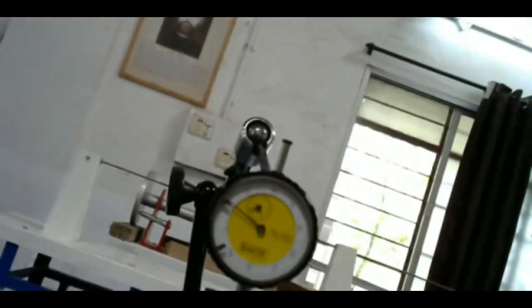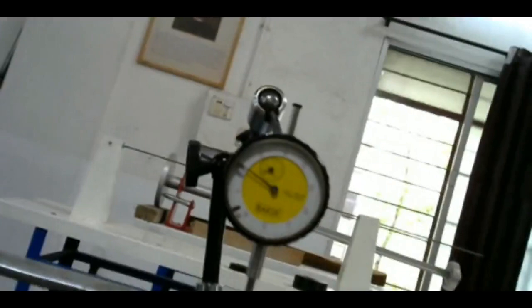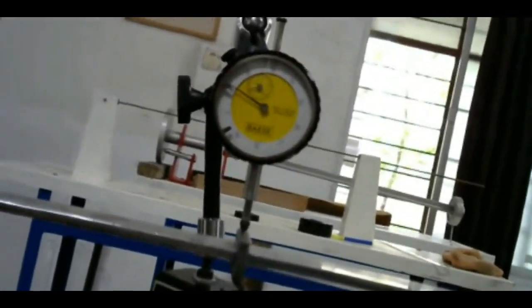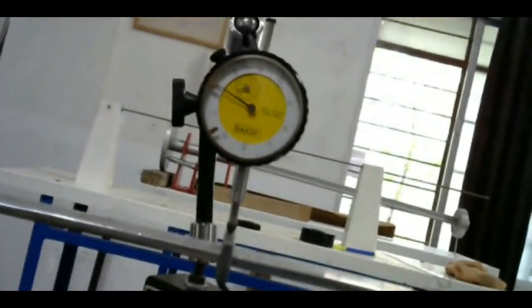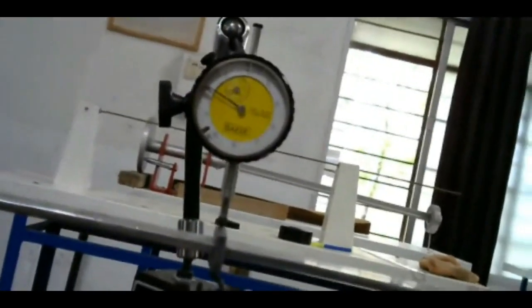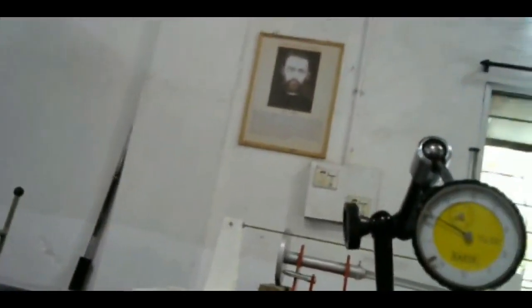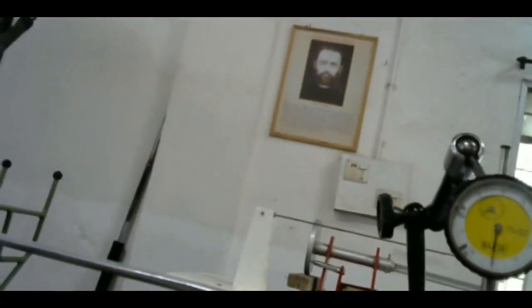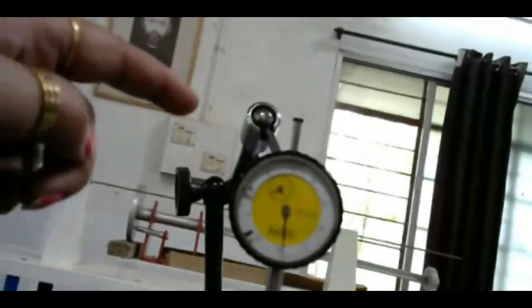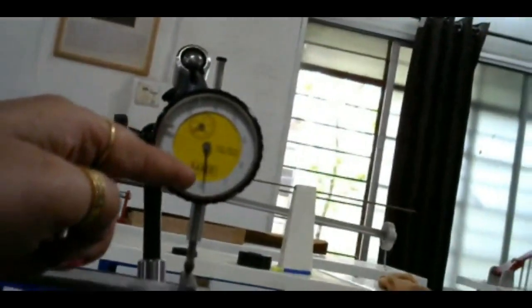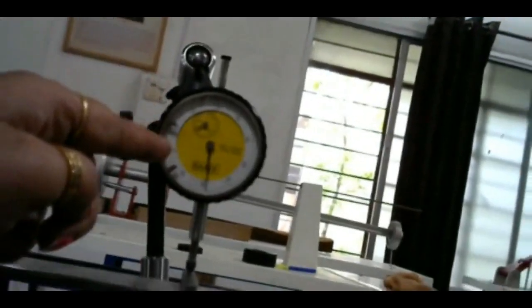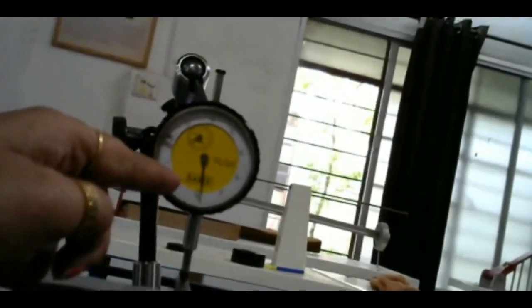Now I apply the 200 gram of load, and you note down your reading. Now see here, 10 up to 81. It just goes anti-clockwise, so you have to measure the distance.